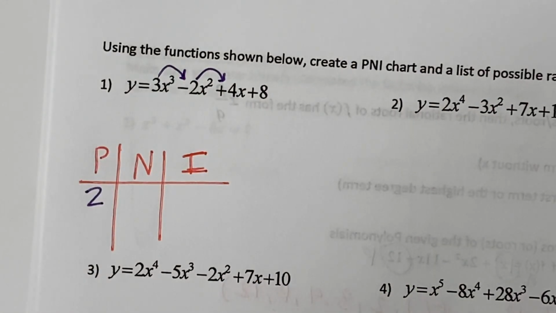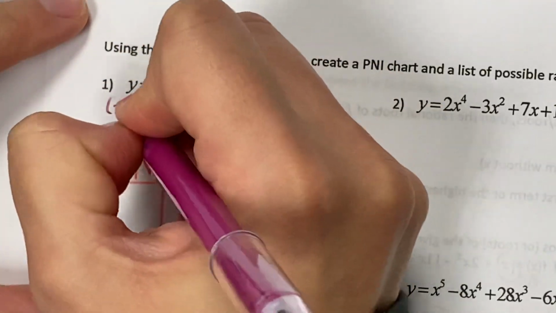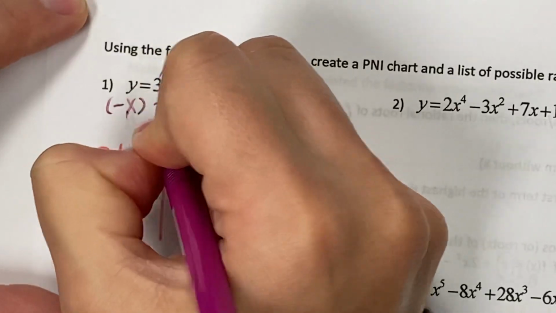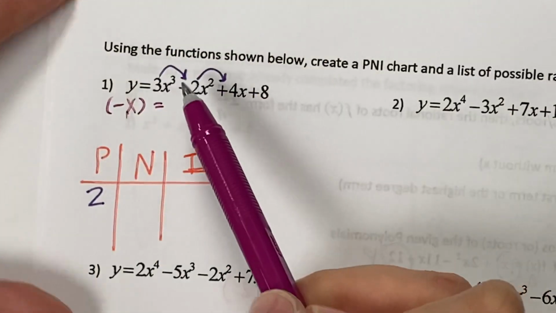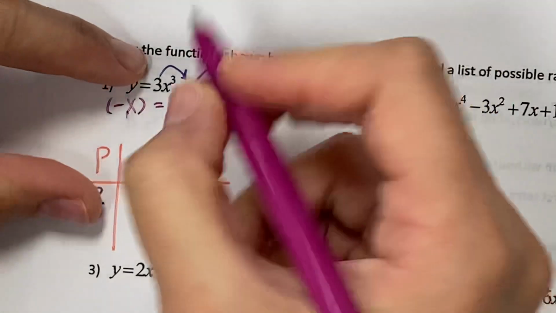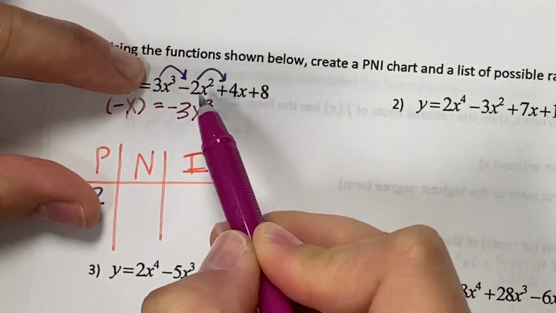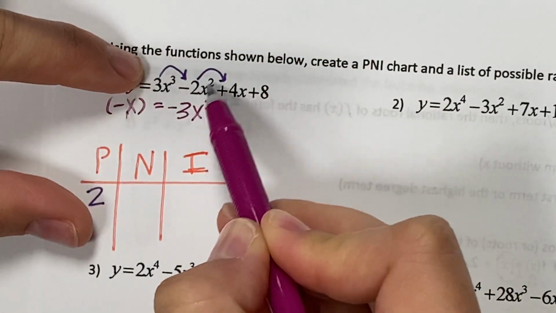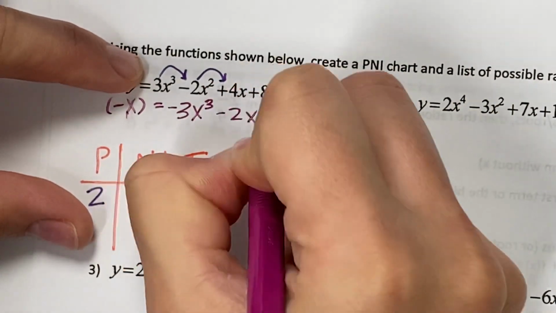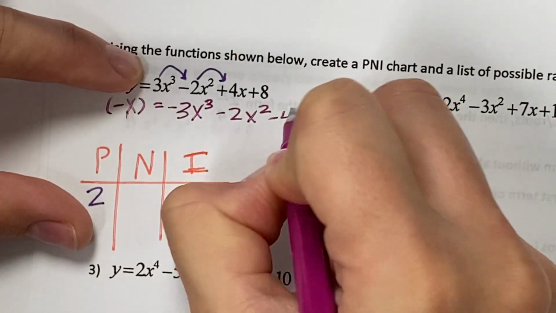Now I have to go back to my equation, and everywhere I see an x, I'm going to plug in a negative x. So if you plug in negative x cubed, that stays negative, so this will turn into negative 3x cubed. If you plug a negative into x squared, it turns positive, so this will stay minus 2x squared. If I plug in a negative here, that turns the sign negative.